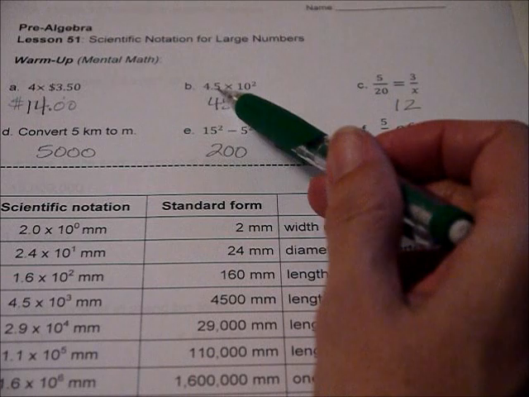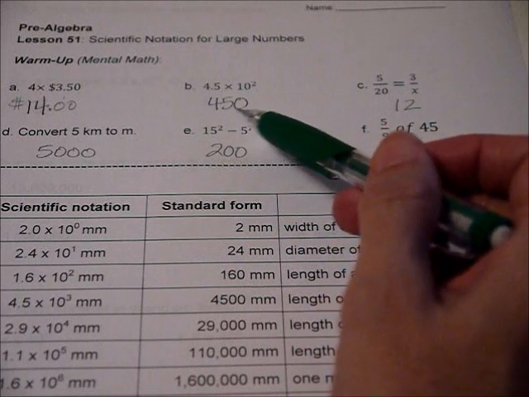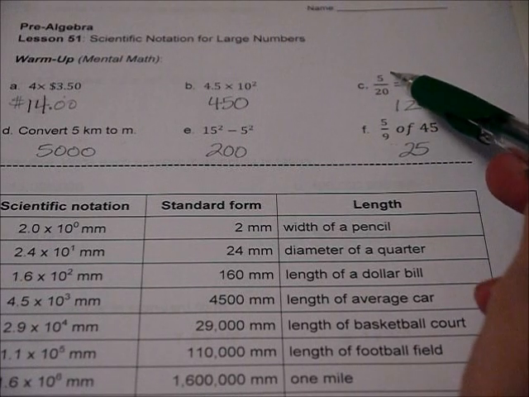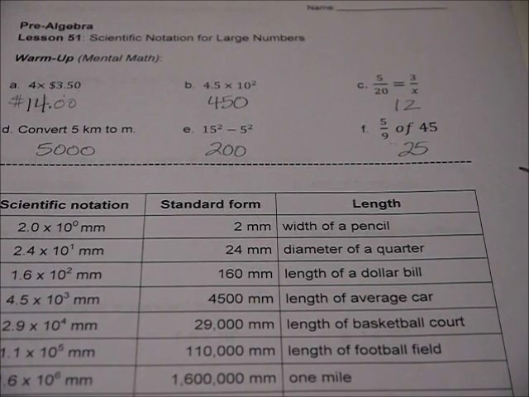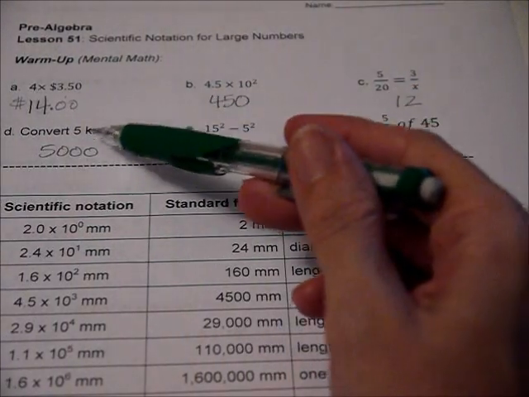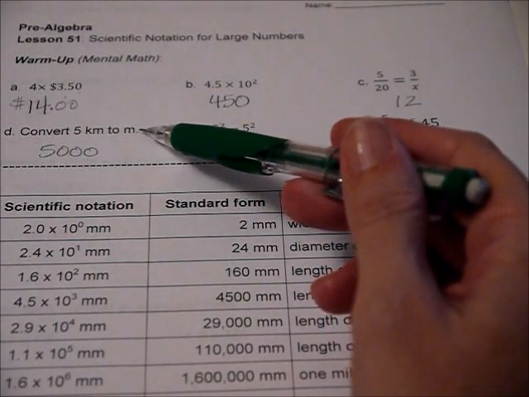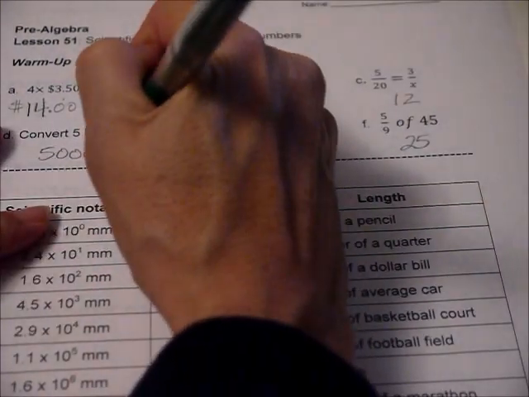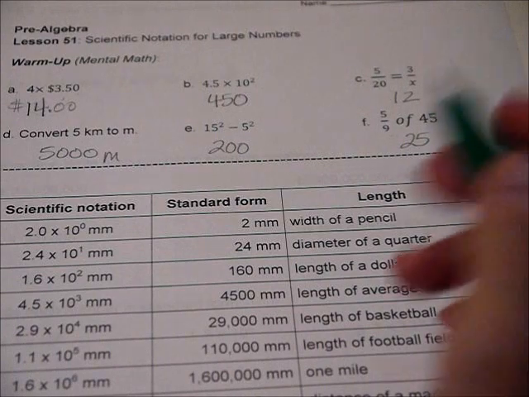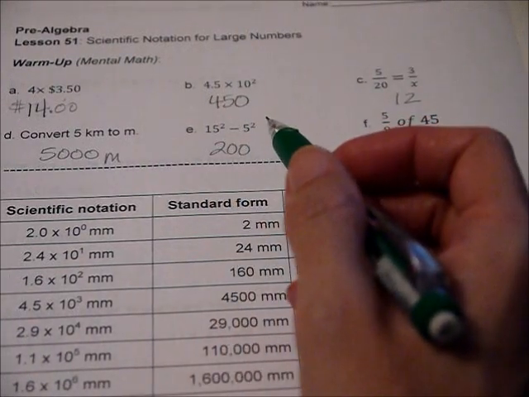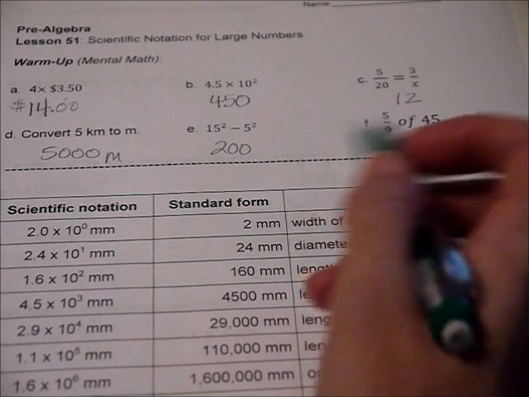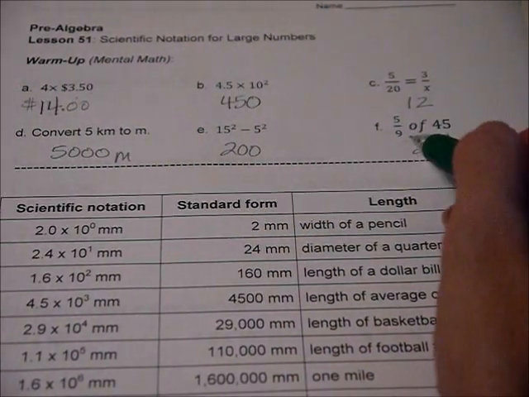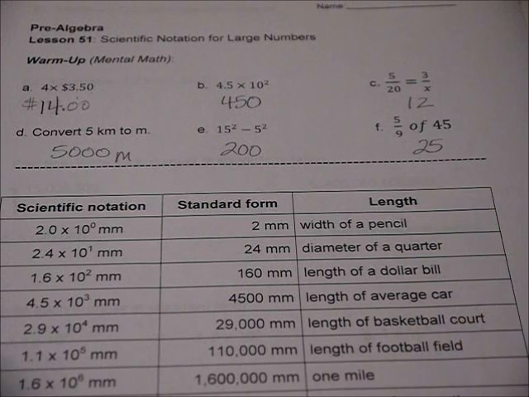Okay, this one the decimal just moves 2 places to the right, so 450. This one I do 20 times 3, which is 60. 60 divided by 5 is 12. This one, 5 kilometers to meters. Well, there are 1,000 meters in 1 kilometer, so there are 5,000 meters there. Okay, 15 squared. I want you to get to the point where you remember that's 225. Minus 25 is 200. All right, 45 divided by 9 is 5, times 5 is 25.